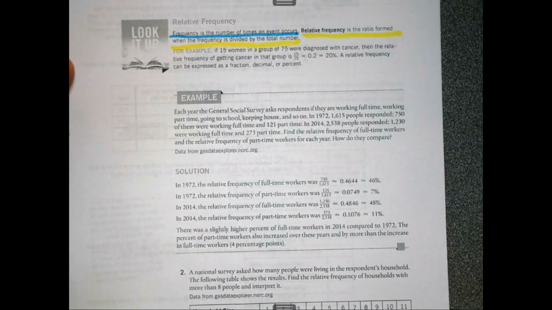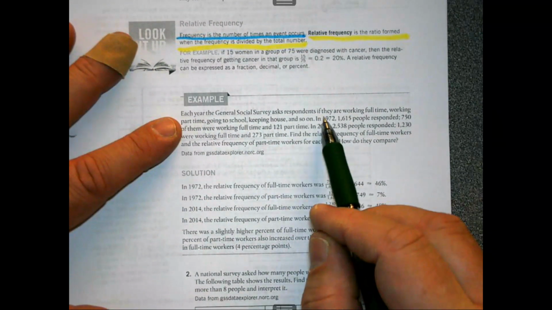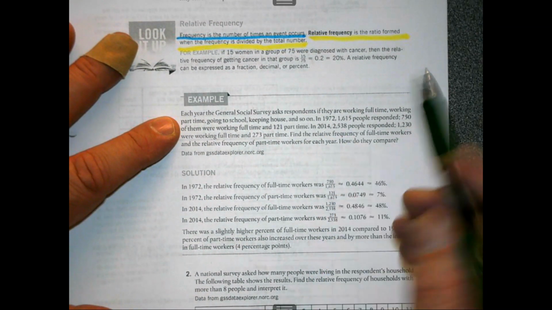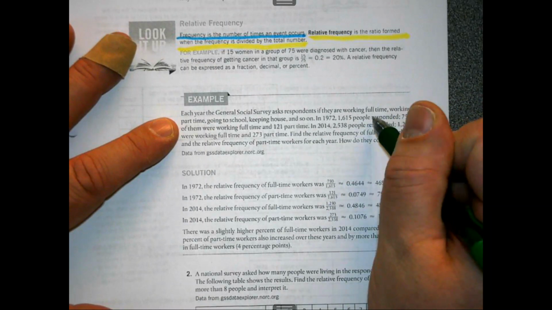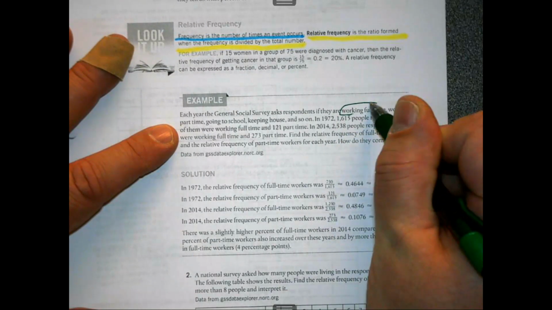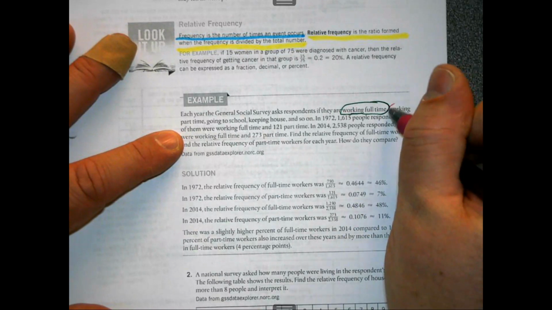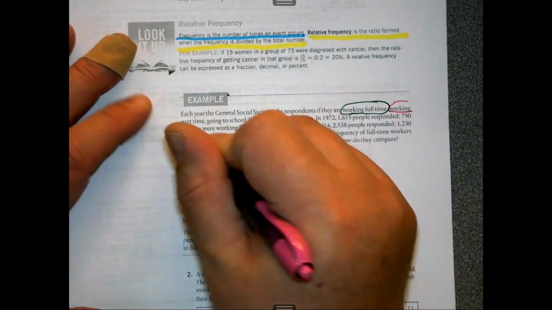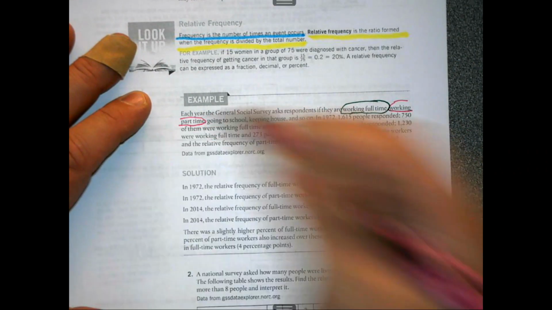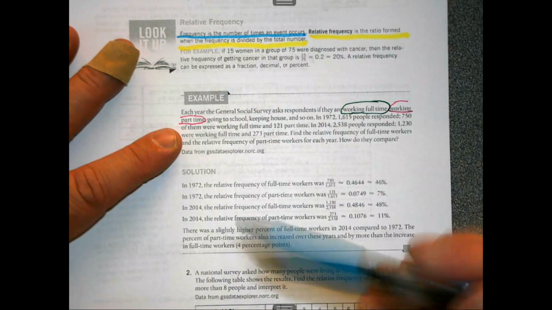So let's do some examples, right? Each year, a general survey asks respondents if they are working full time. We have a couple of conditions here, right? A survey. We have working full time, working part time, or going to school. Well, some of you go to school sometimes.